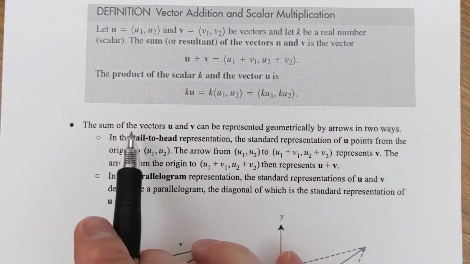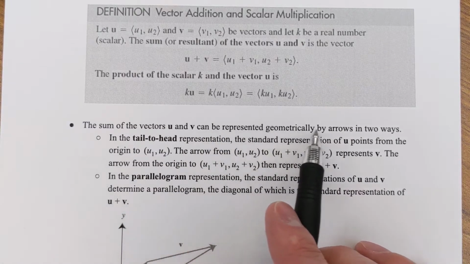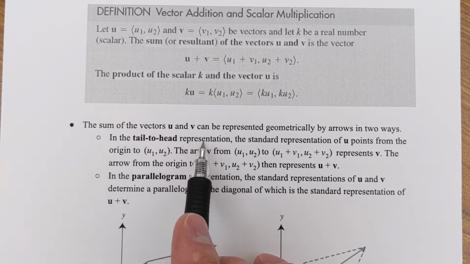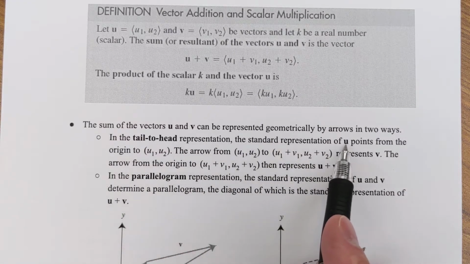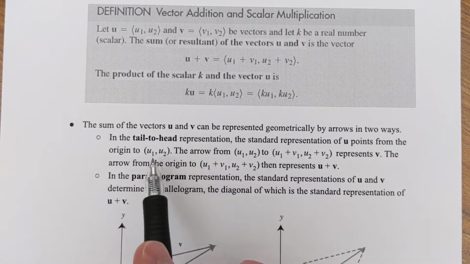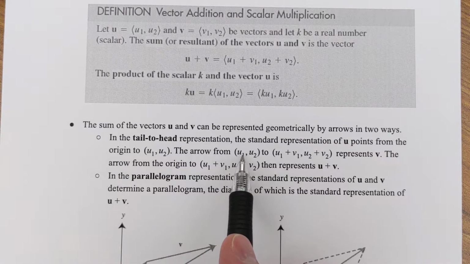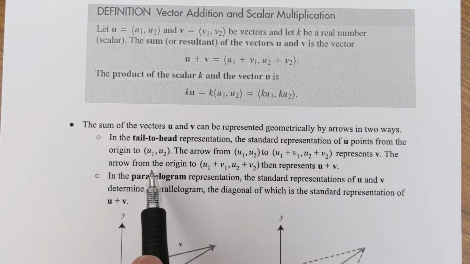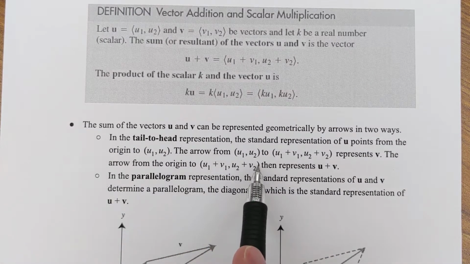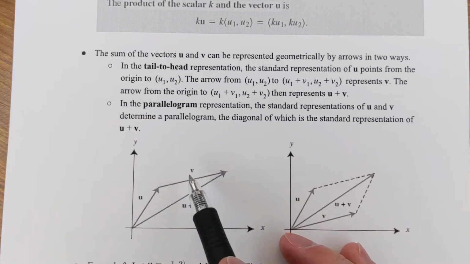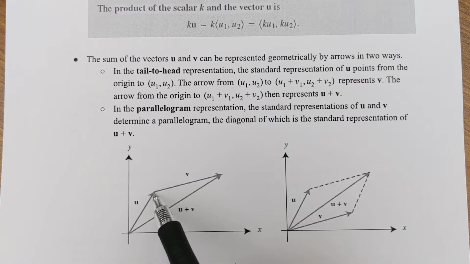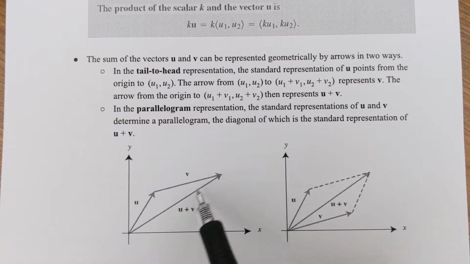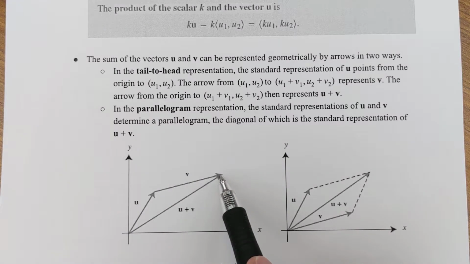All right, so the sum of u and v can be represented geometrically by arrows in 2 ways. The tail to head representation: the standard representation of u points from the origin to u1, u2. The arrow from u1, u2 then represents v. The arrow from the origin represents u plus v. So u starts at the origin, goes to some point. v begins at that point, goes here. So the resultant is the one that goes from the origin to the end of v.